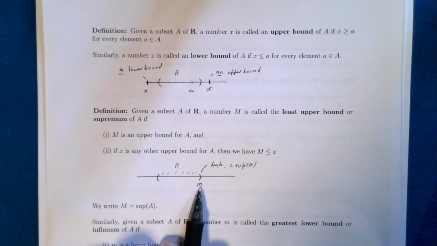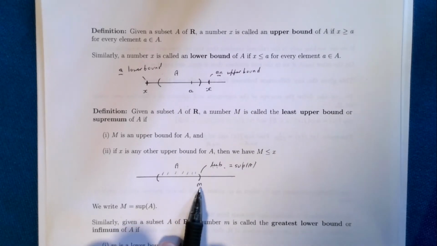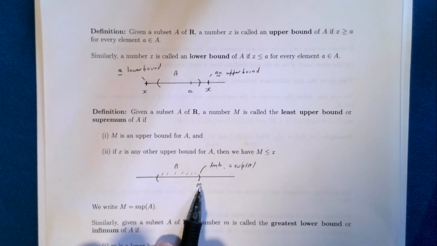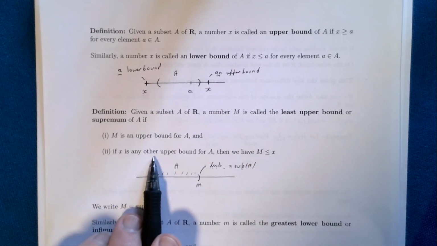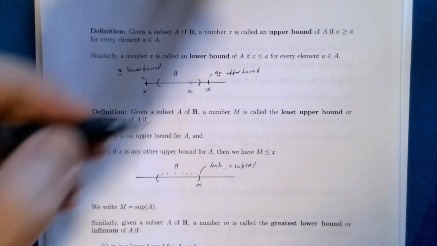It could, by the way, be a closed interval, it could be in the set, that's possible as well. But M is an upper bound for A, that is, all the elements here are less than this number M. If I say that X is any other upper bound for A, then M is less than X.